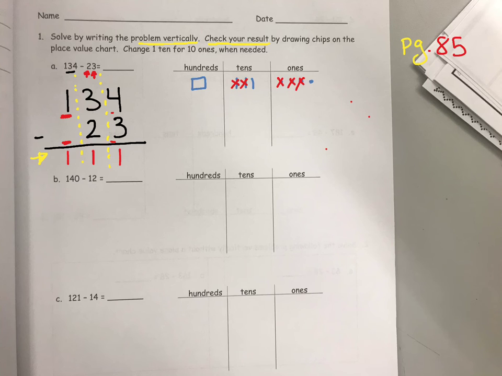Okay, and let's just count up our answers. So how many hundreds do we have? 1. How many tens? 1. And how many ones? 1.